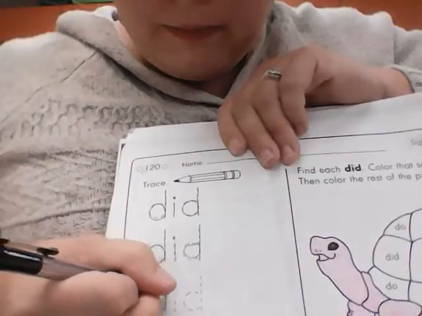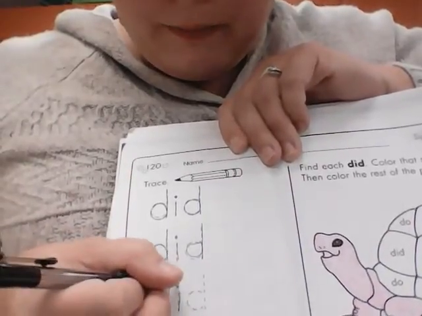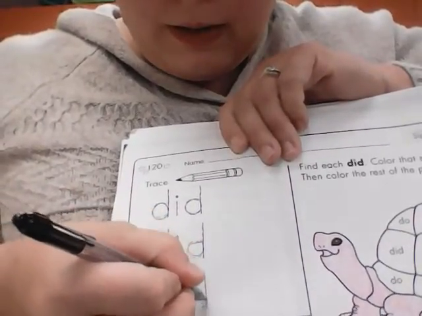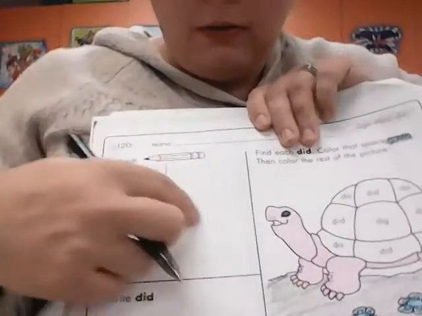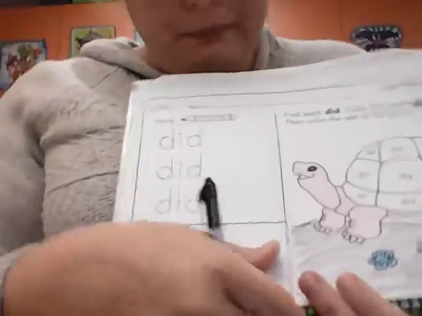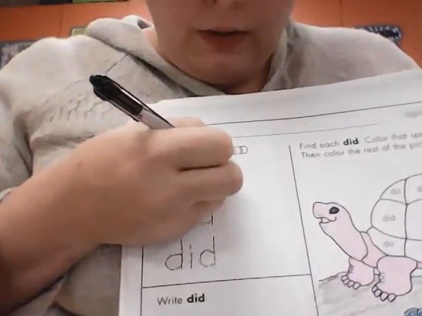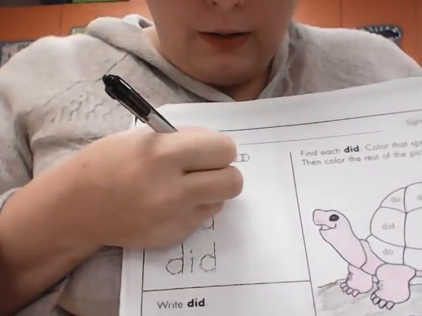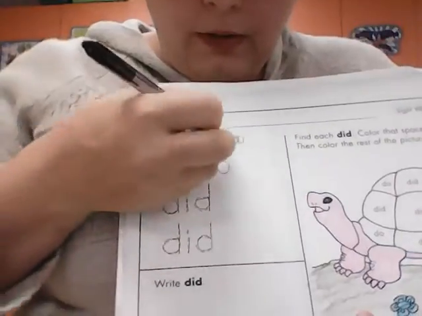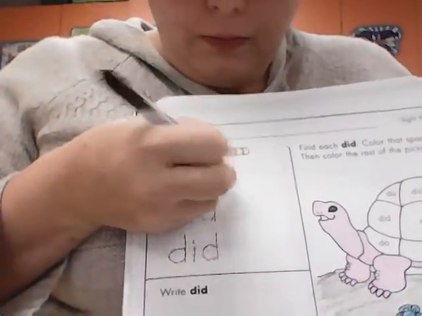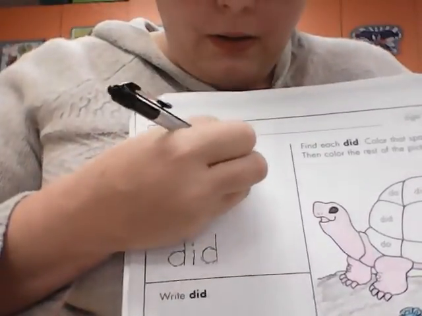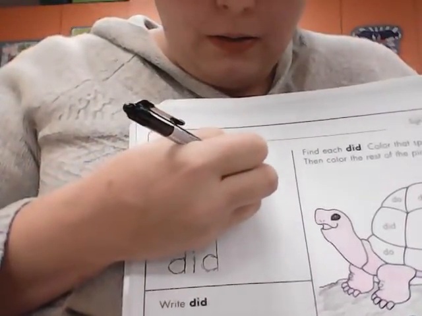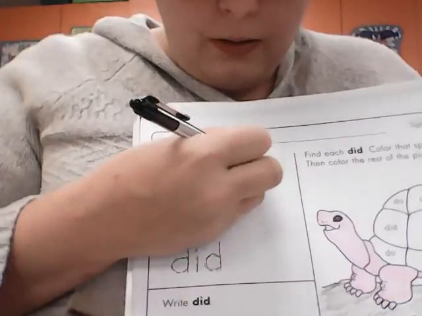D, I, D. Then over in here, I'm going to write the word. Starting at the dotted line, going around, making a circle, line down. If I'm not sure which way, just look at the example. D, I, D.